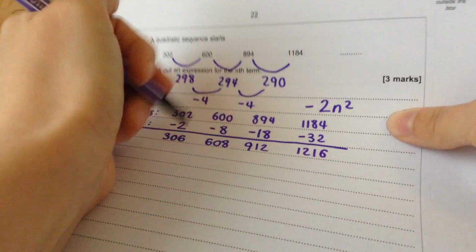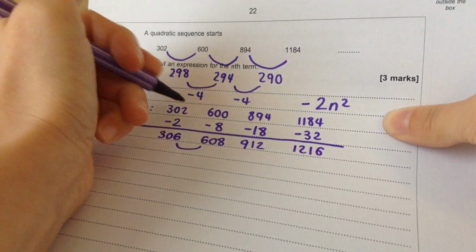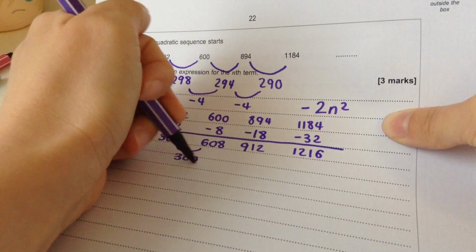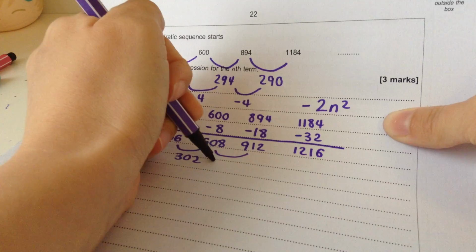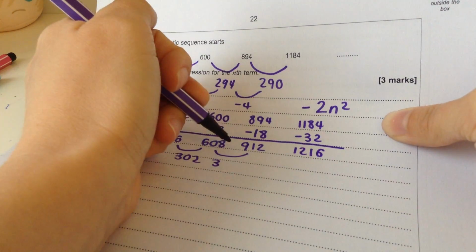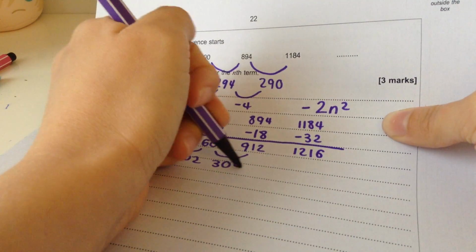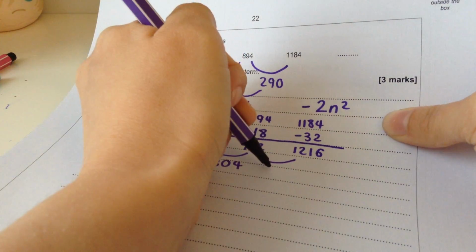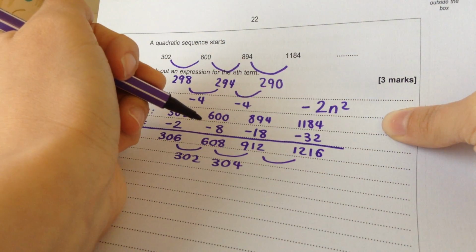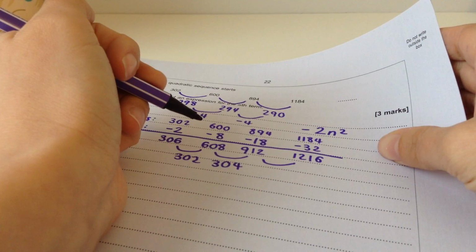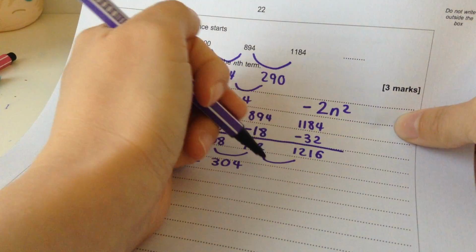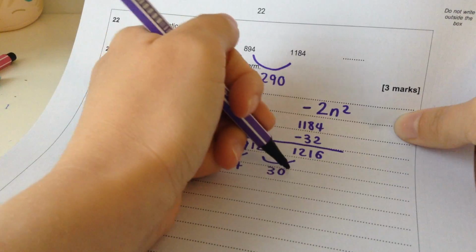This should be a linear sequence. 302, 304, something's gone wrong.